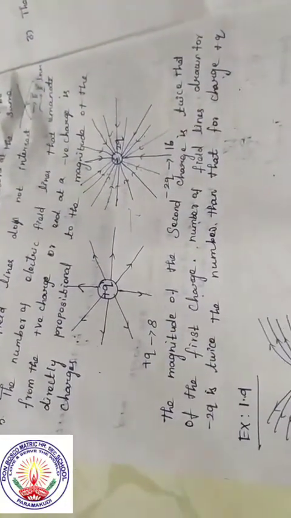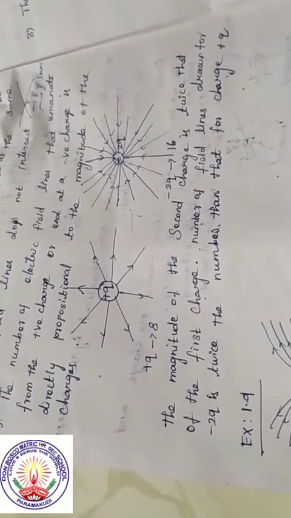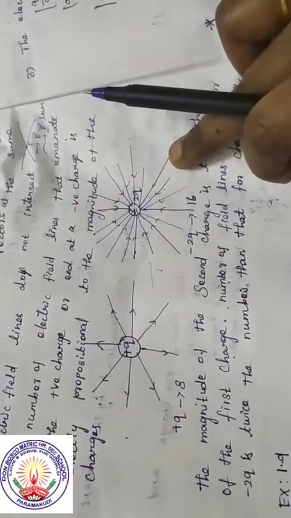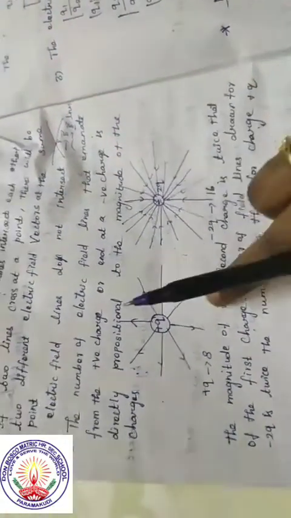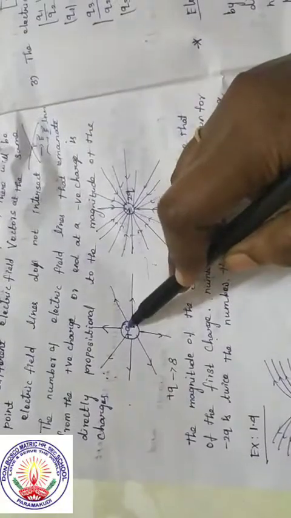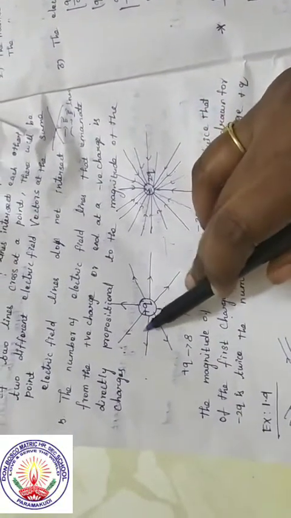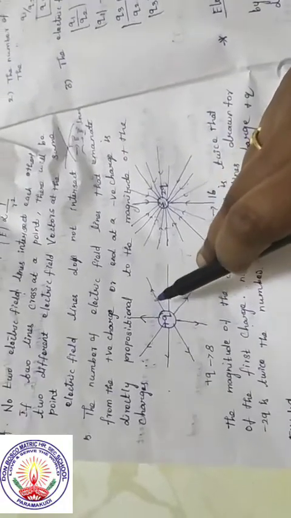The electric field lines is the charges plus Q. The magnitude of the second charge is twice. So plus Q and minus 2Q ங்கிற ரெண்டு charges எடுத்துக்கிறோம். The number of field lines, the plus Q ங்கிற chargeல எத்தனை number of the lines நமக்கு கிடைக்குது? 1, 2, 3, 4, 5, 6, 7, 8. So there are 8 lines.